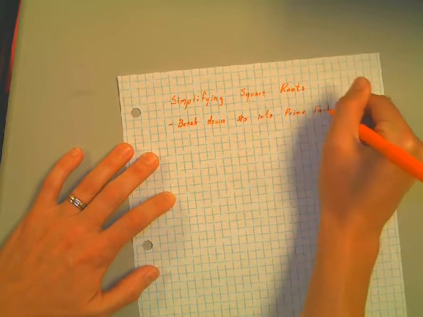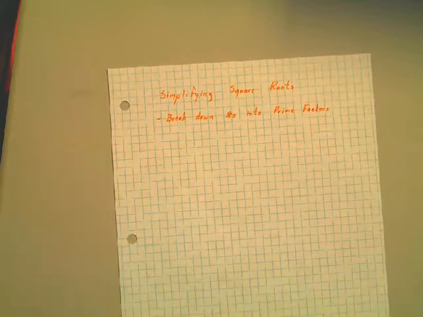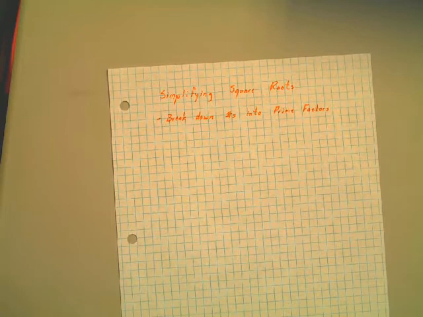Prime factors are just numbers that can be divided only by themselves and 1. So 2 is prime, it can only be divided by itself and 1. 3 is prime. 5 is prime. 7 is prime. 9 is not prime because 9 is divisible by 3. So that's what I mean by prime.